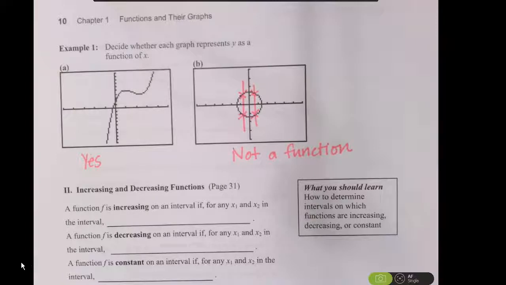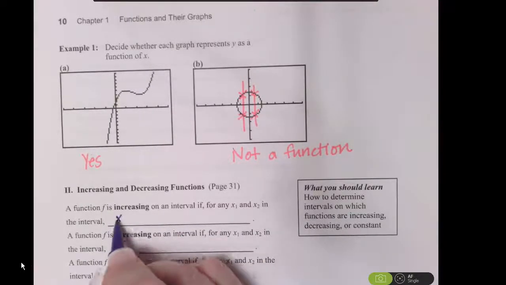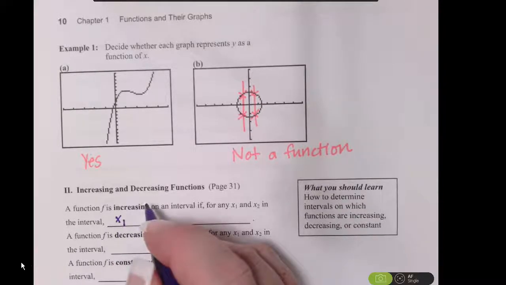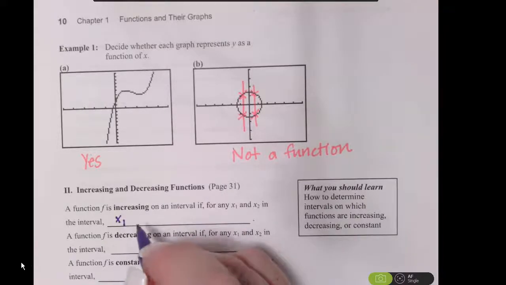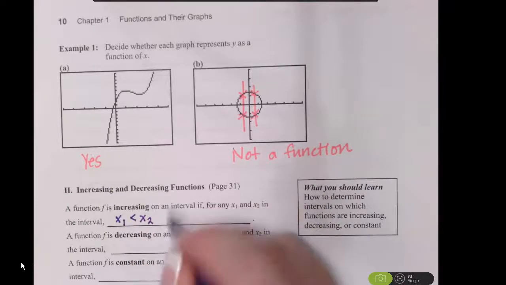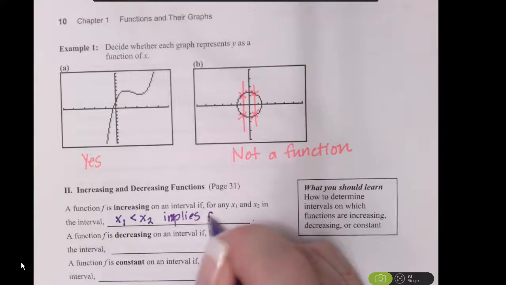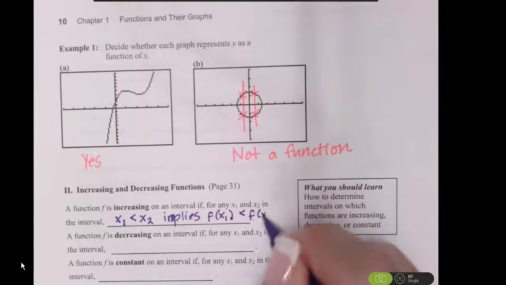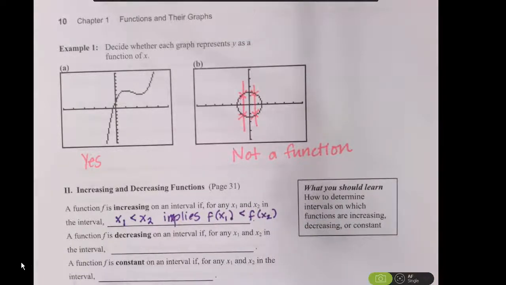So some other terminology: a function is increasing on an interval if for any x1 and x2 in the interval, x1 less than x2 implies f of x1 is less than f of x2.